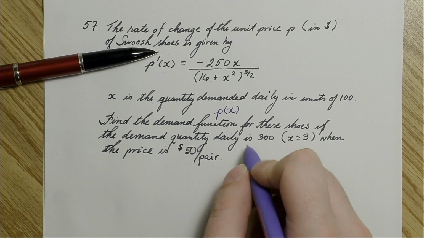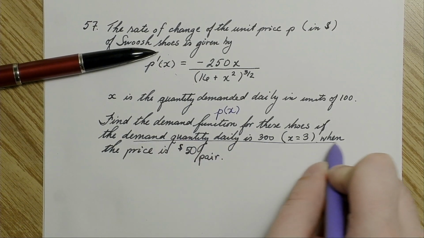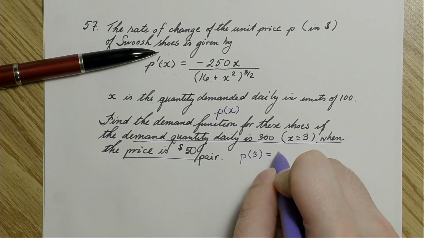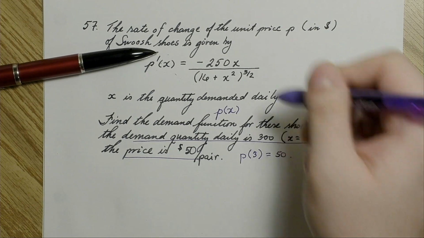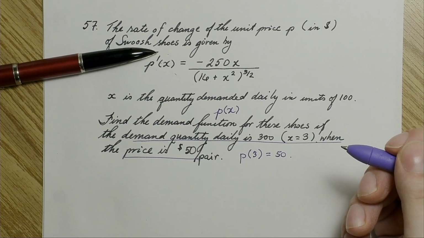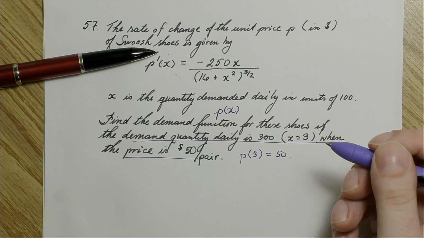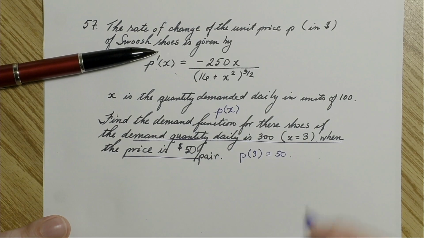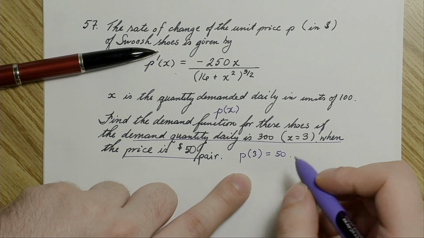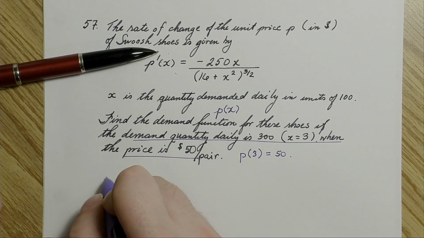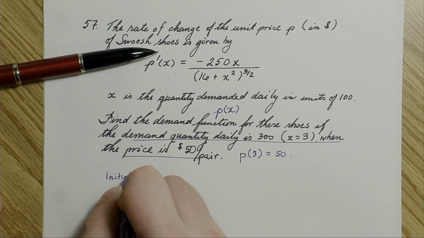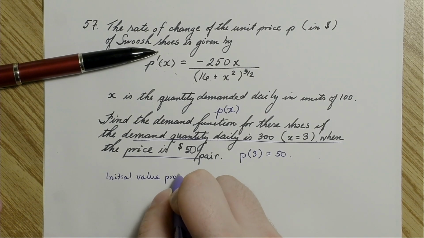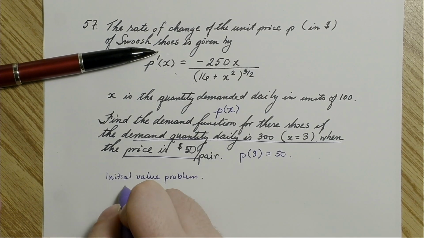So what this is telling us right here is that p of 3 equals 50. So basically what they are wanting us to do here is an initial value problem, which we did, I think, in last lecture. So we've reduced it back down to an initial value problem. So what is our attack?